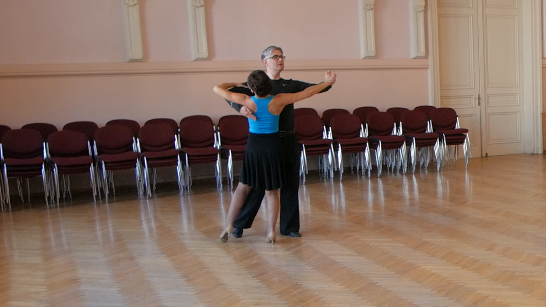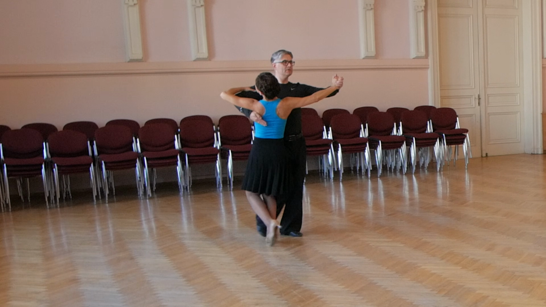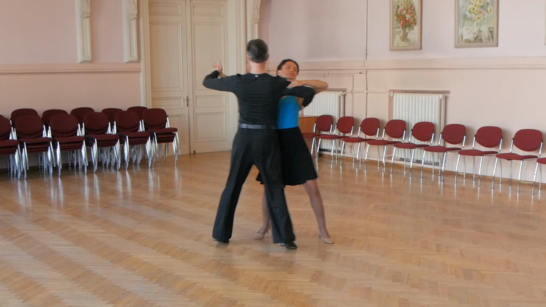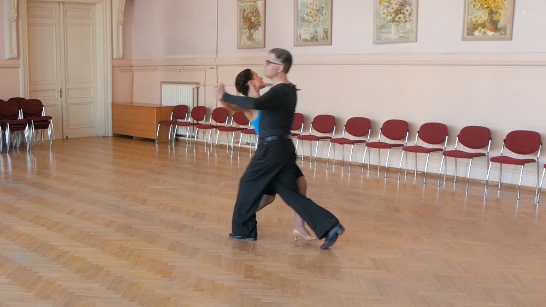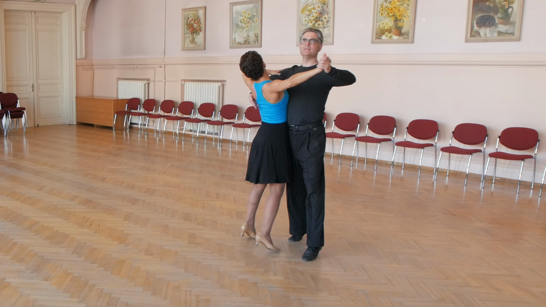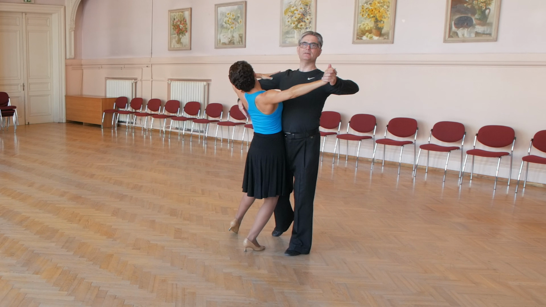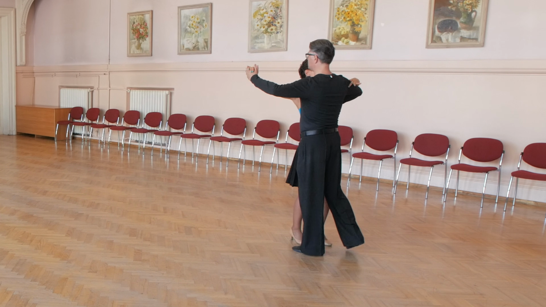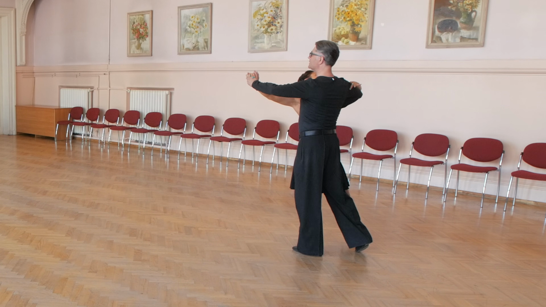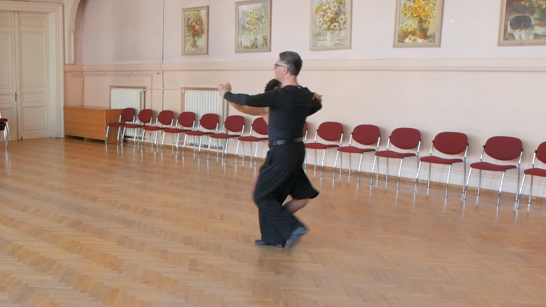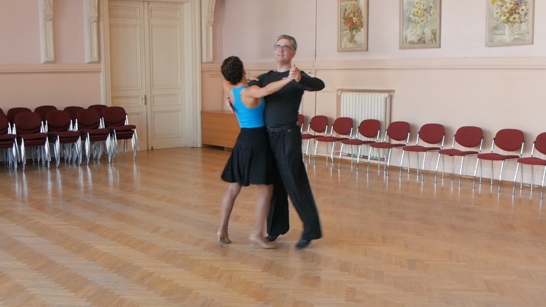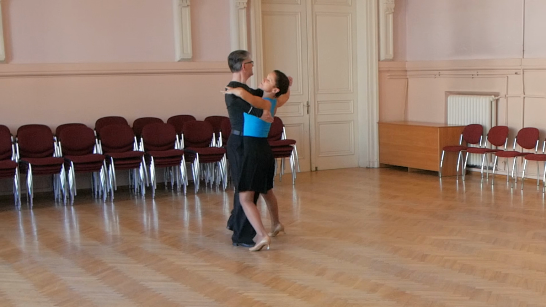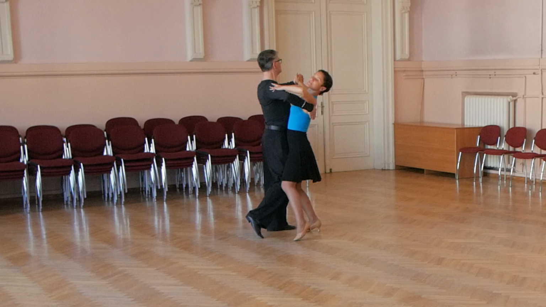Man steps, man starts with right foot. Forward outside partner, forward, side, close, side, lowering, back, back, side, close, side and lower. And again man steps, man starts with right foot. Forward outside partner, forward, side, close, side and lower, back, back, side, close, side and lower.